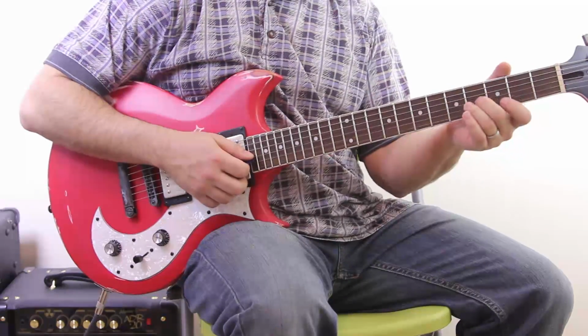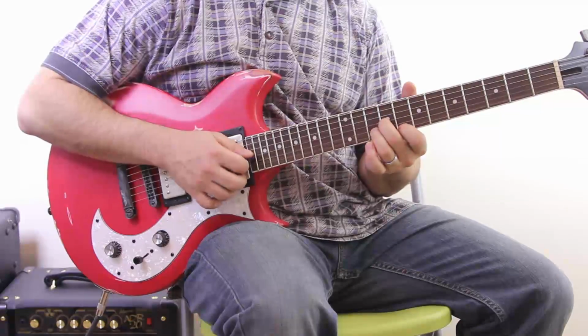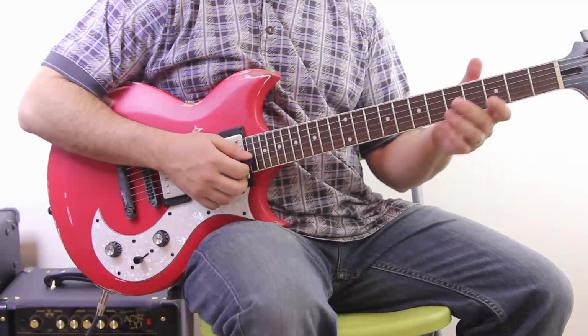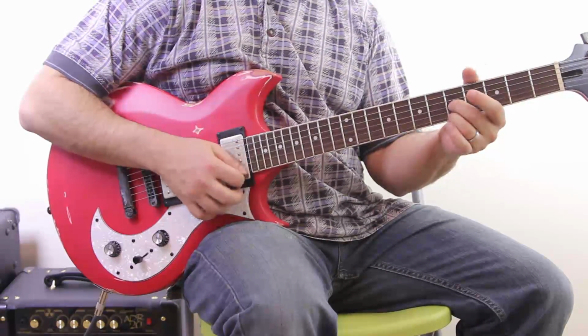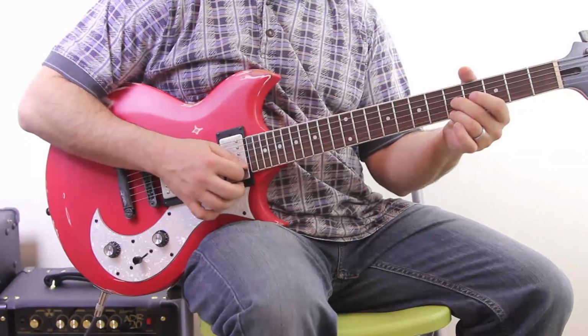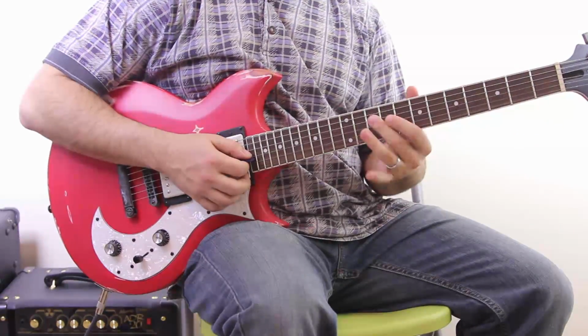Your high E string. You can do it like that. You can also kind of go back and forth. It's kind of more of a blues feel.